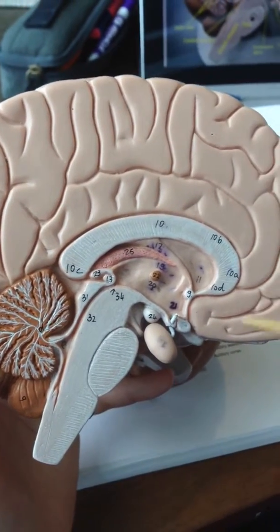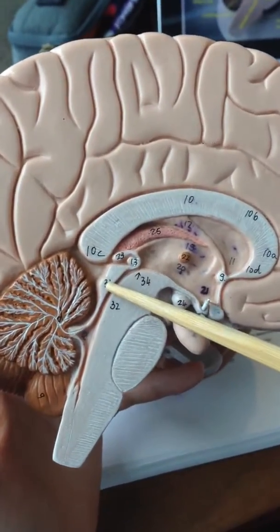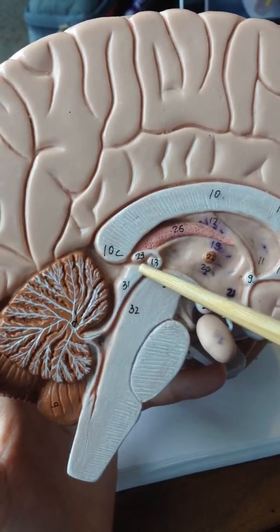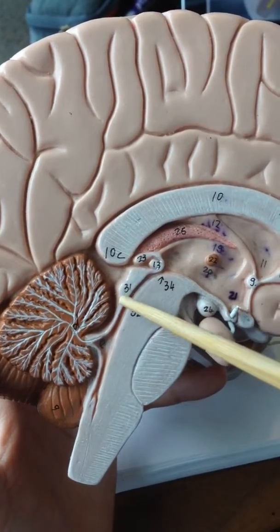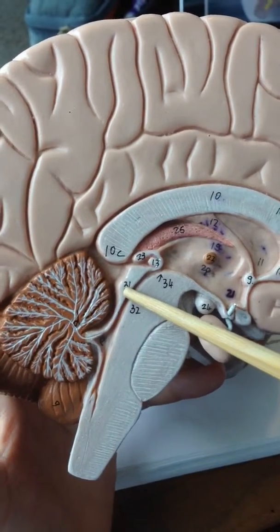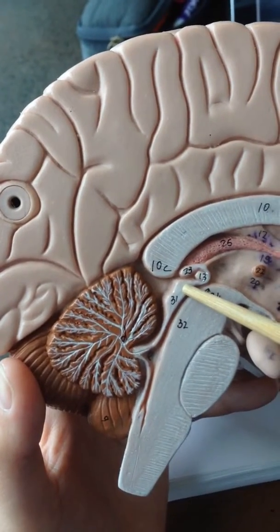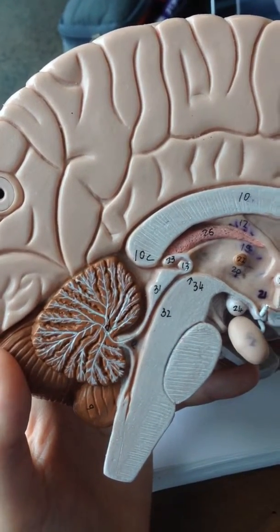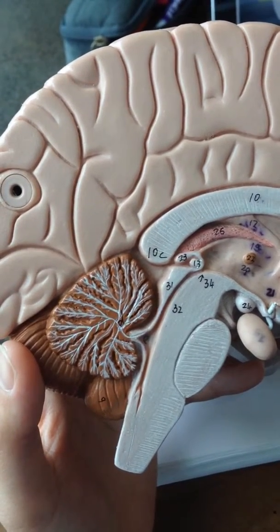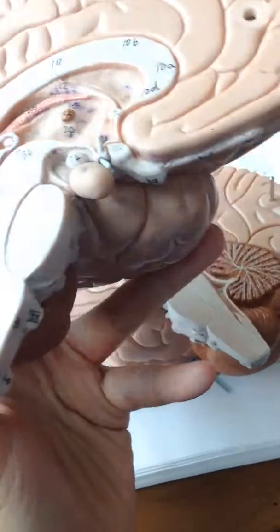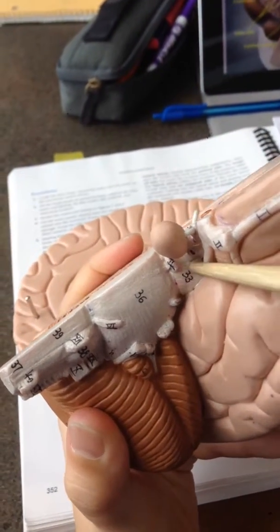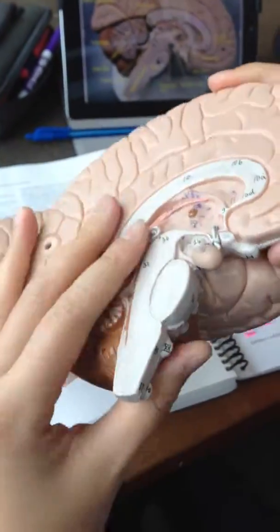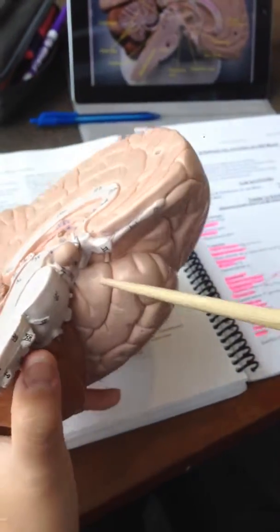Then we have the corpora quadrigemina. The corpora quadrigemina is right here in the brainstem, and in the corpora quadrigemina are the superior colliculi and the inferior colliculi. So this is the superior colliculi of the corpora quadrigemina and the inferior colliculi of the corpora quadrigemina. Then we have the cerebral peduncles. The cerebral peduncles are actually seen better in this area here, number 33. Cerebral peduncles right here.